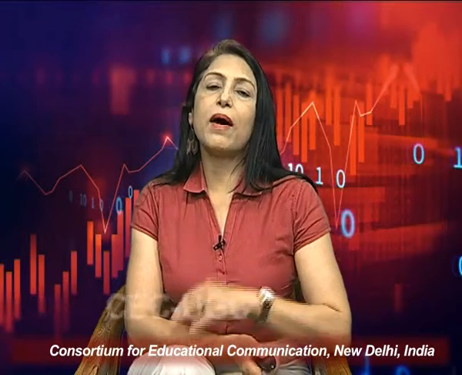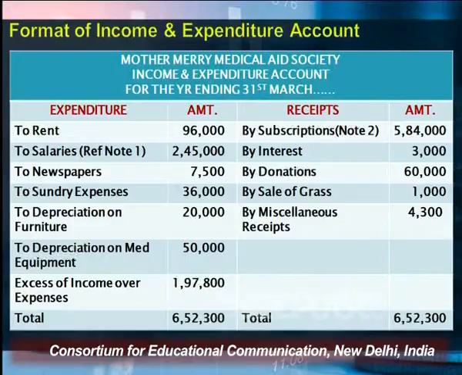So this amount is basically the surplus, the excess of income over expenses. This means this society has a surplus because the revenue side is higher than the expenditure side.